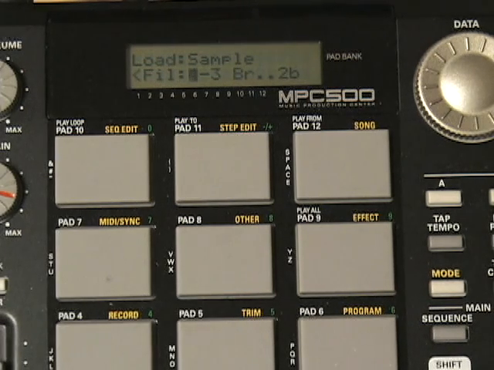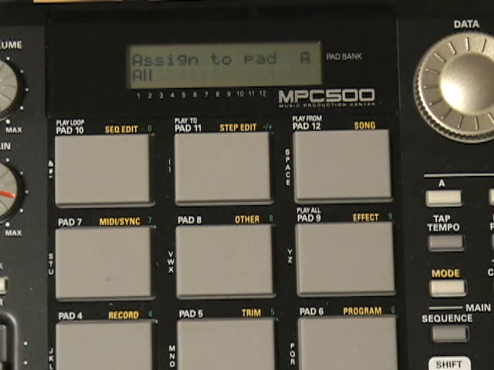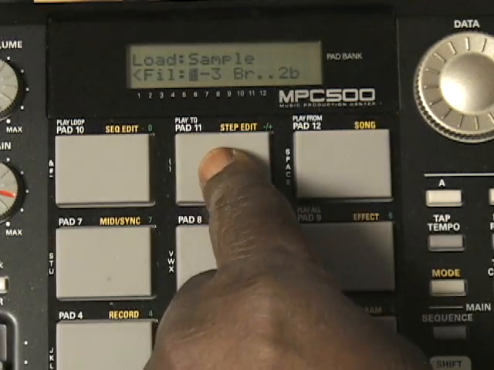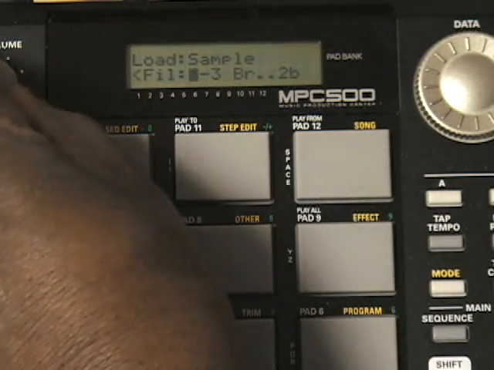The sample I want to load, that's it. Now, my do it button is blinking, so I'll press do it. And now I can assign to a pad that sample. I'm at A bank. I can say, I want to put it right here at A11. I'll press do it. And now it's loading that sample in. And it'll appear here. See, the level's lower here. See that? I can turn the level up here.